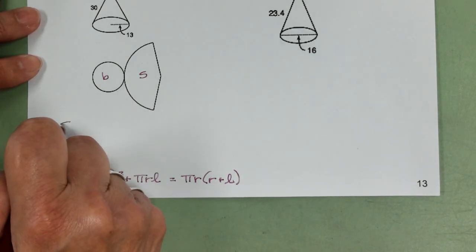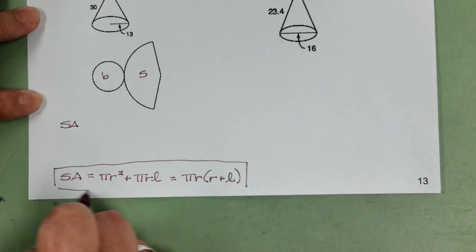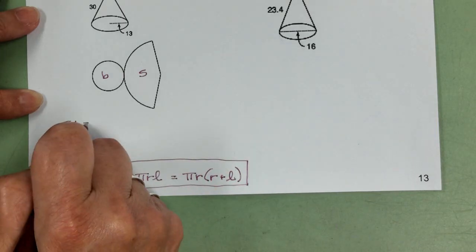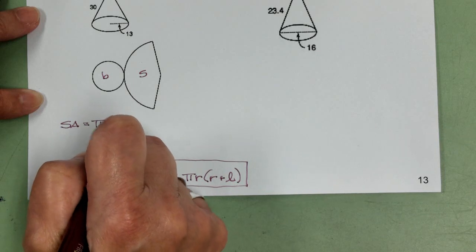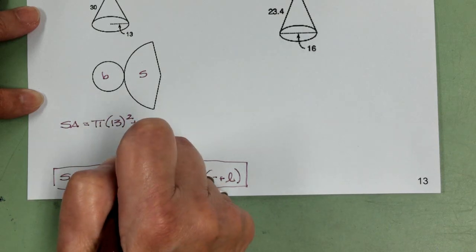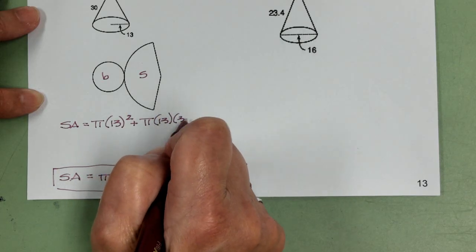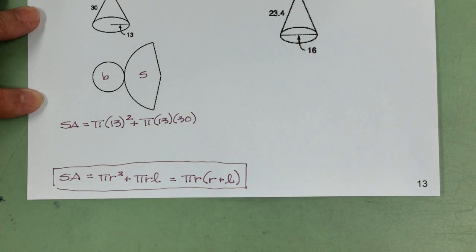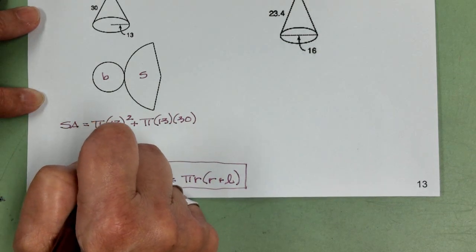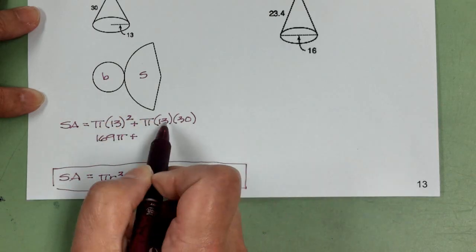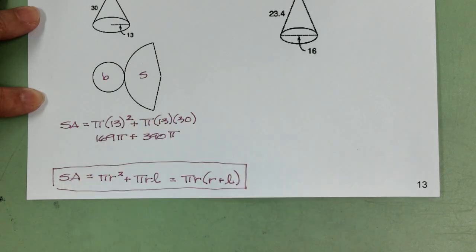So, for example 3, surface area equals pi times the radius, which is 13 squared, plus pi times the radius times the slant height. 13 squared, 169 pi, 13 times 30, 390 pi.